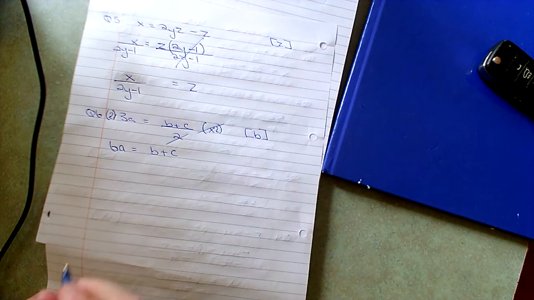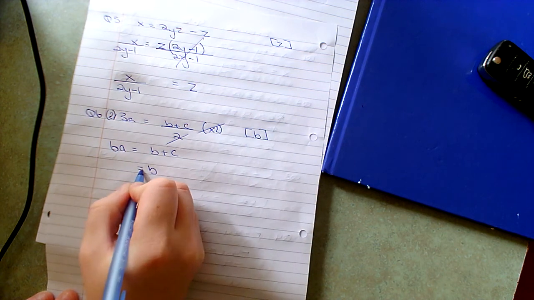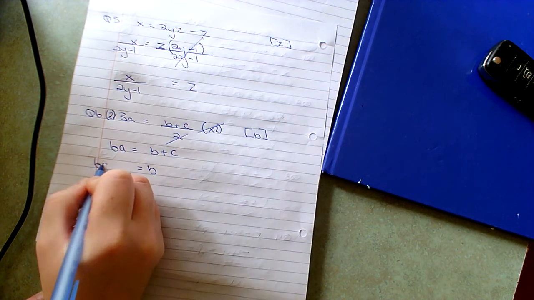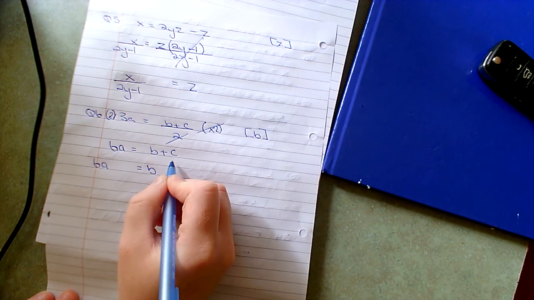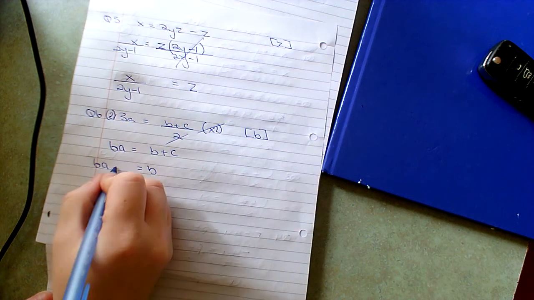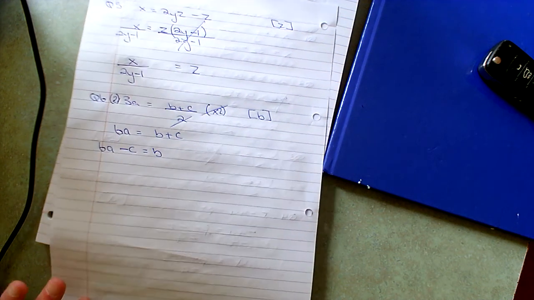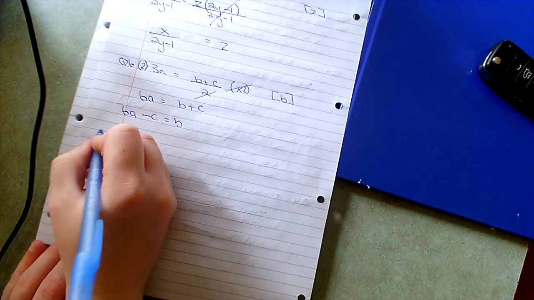I want to get b on its own, so b is equal to 6a, and this plus c I want to bring over, it's going to become minus c. And that's question 6.